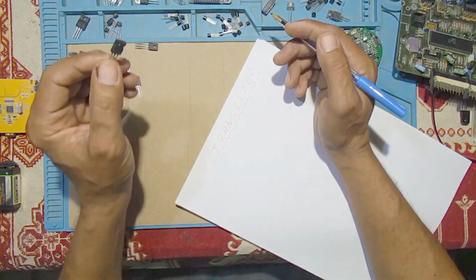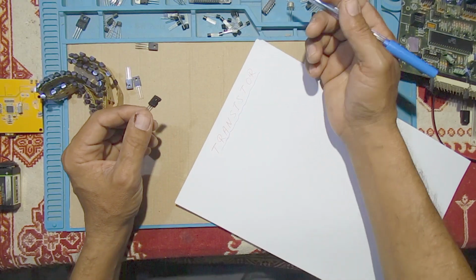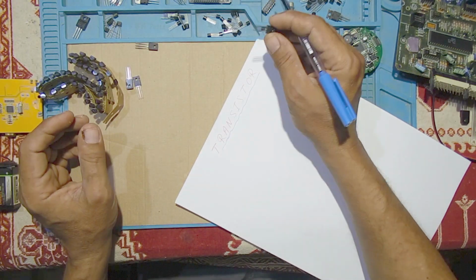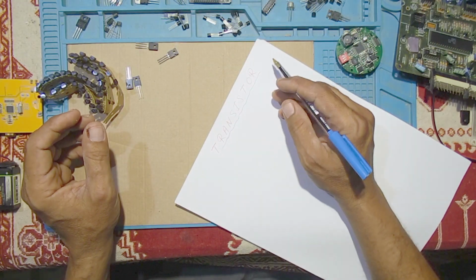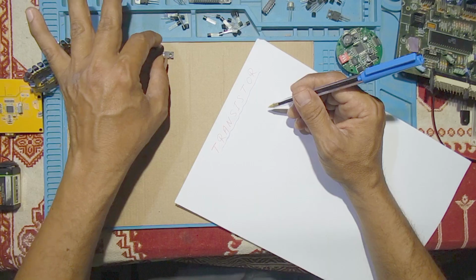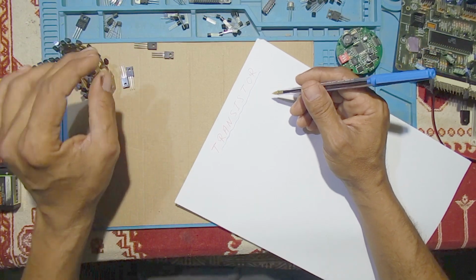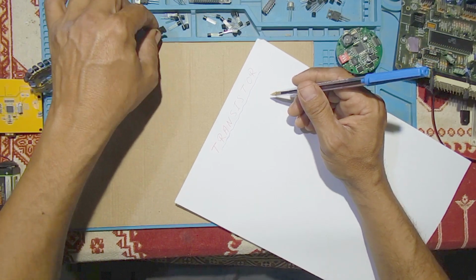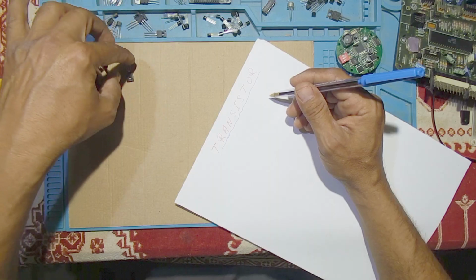To celebrate this event, I will add a lesson to the practical lesson playlist. In this session, we will talk about transistors. The transistor is the foundation stone to understand electronics and to make some useful projects.